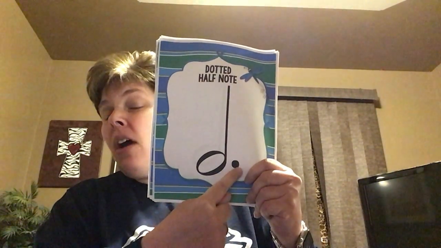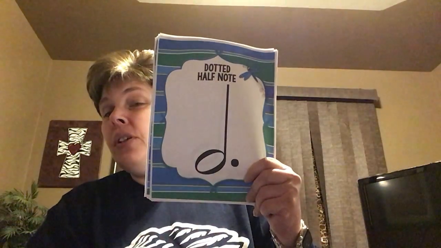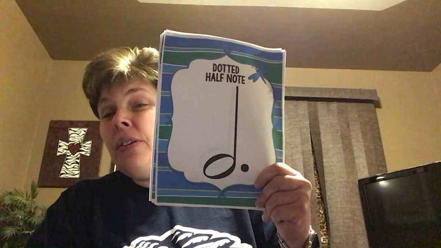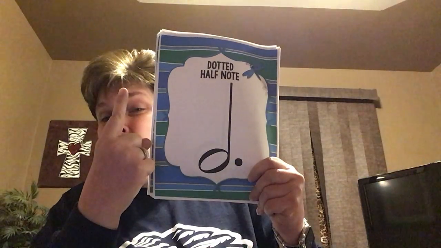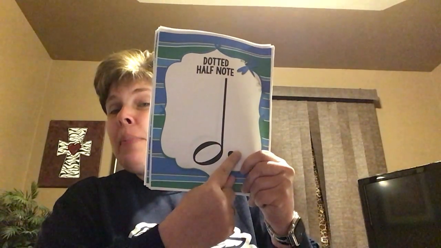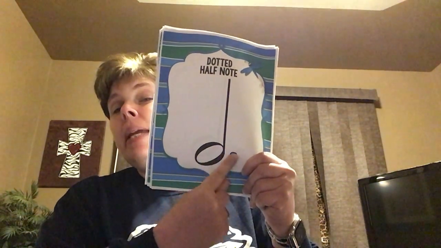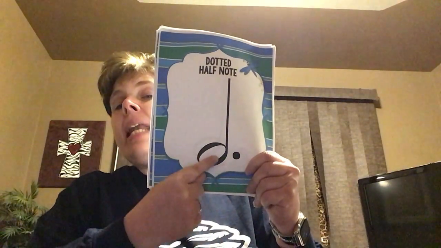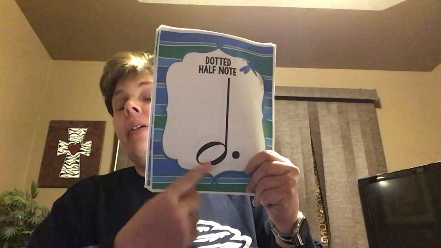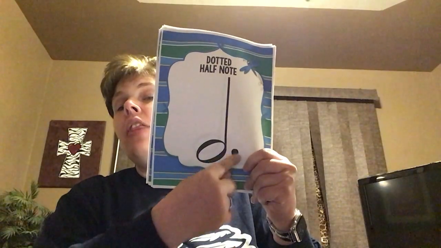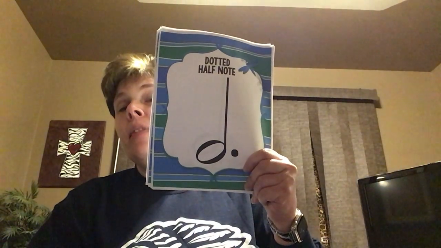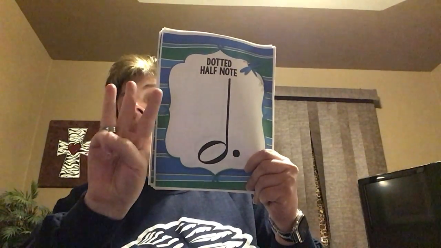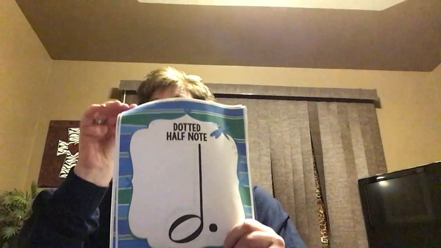So this dot says, I'm going to take half of 2. So what would be half of 2? 1. So that dot says, I'm going to take 1 of those beats and add it to the 2 beats of the half note. So this now becomes 3 beats. A dotted half note gets 3 beats of sound.